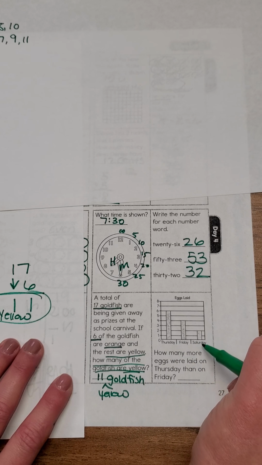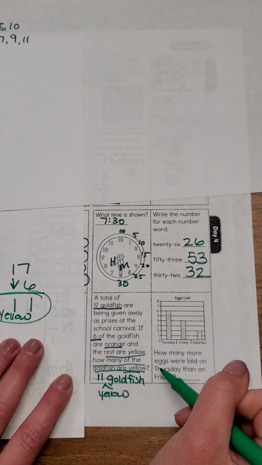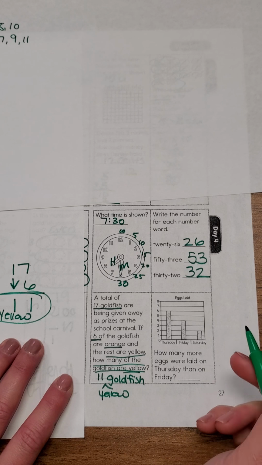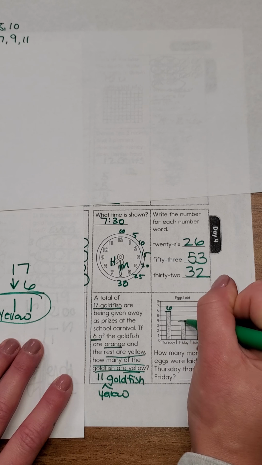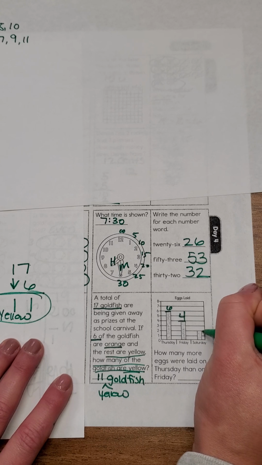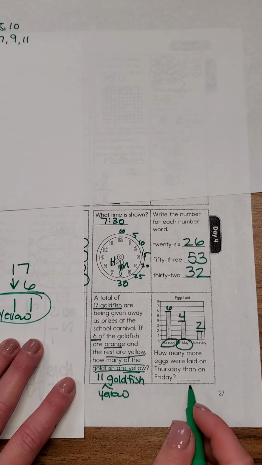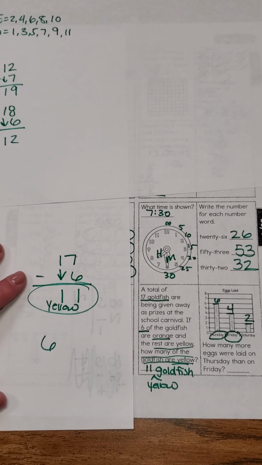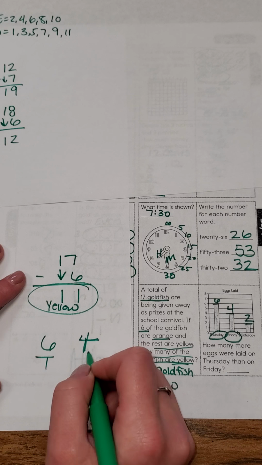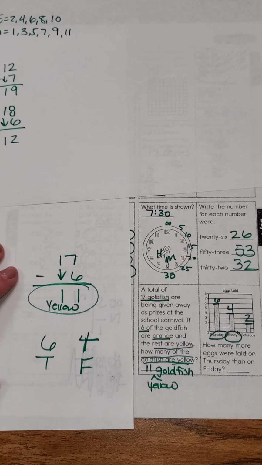Here's another bar graph. Thursday, Friday, Saturday. How many more eggs were laid on Thursday than on Friday? Thursday goes up to 6. Friday, 4. Sunday, 2. So we're looking at Thursday and Friday. 6 were on Thursday and 4 were on Friday.